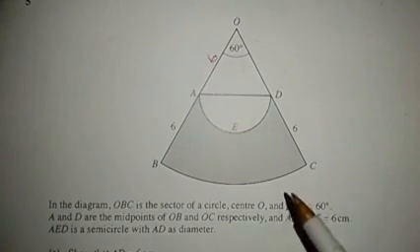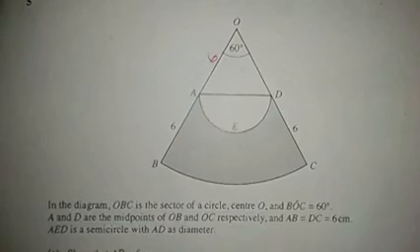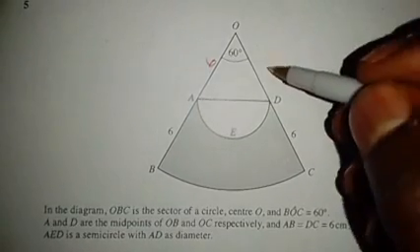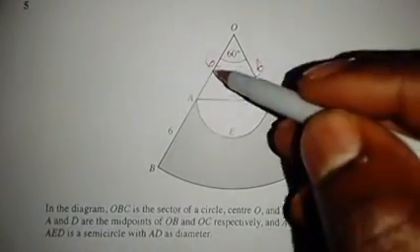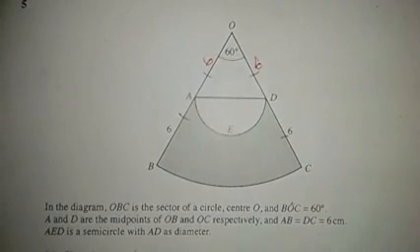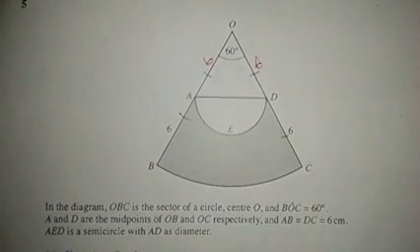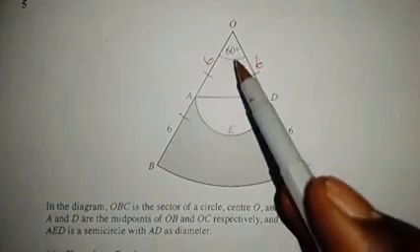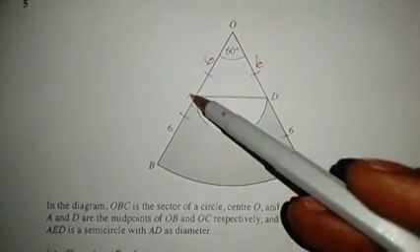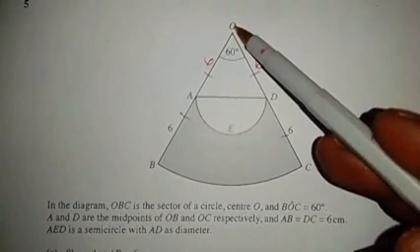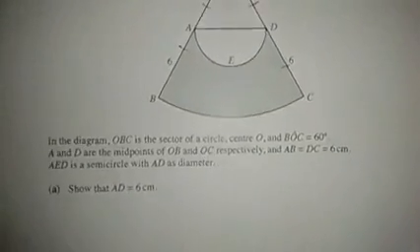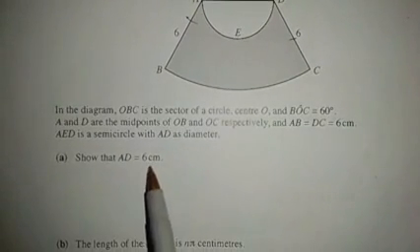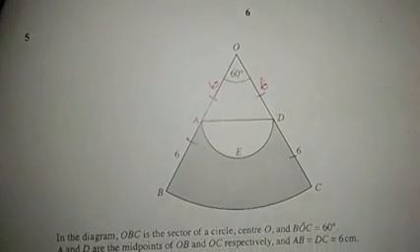Then D is also the midpoint, which means that OD is also 6, since this distance and this distance are equal, and this distance and this distance are equal. So I want you to notice something. Here we have got 60 degrees. Then this is 6 centimeters, and this is 6 centimeters. So we move on to the next. Show that AD is 6 centimeters. Simple and straightforward.